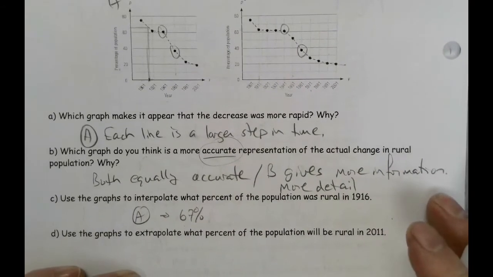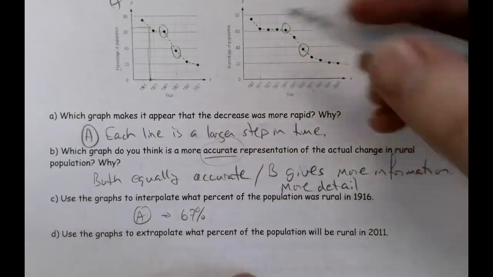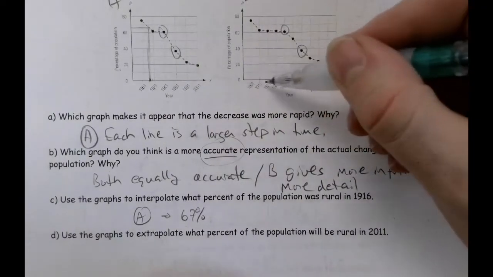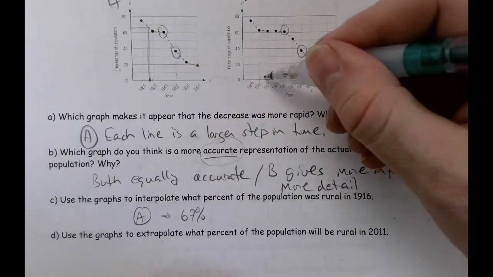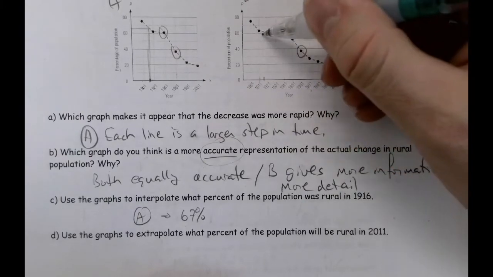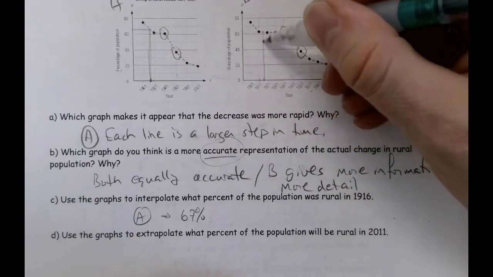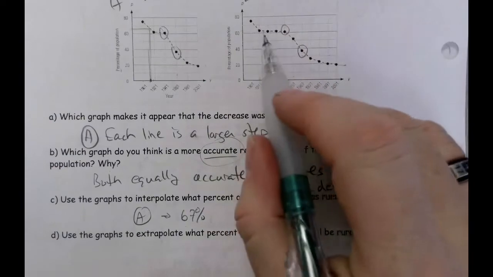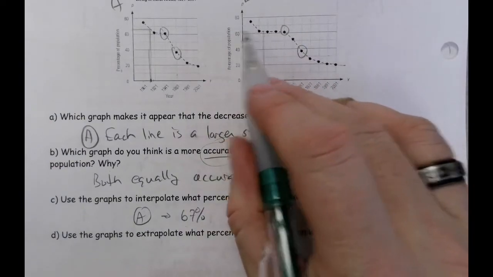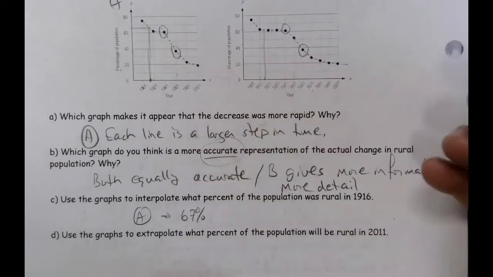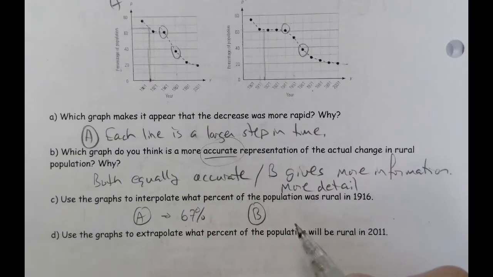Now let's take a look at the second graph. 1901, 1911, so that's going to be about halfway in between here. Go up. Now we come across here, and that looks like it's just a little bit over 60. So from B, that's looking much closer to, let's say, 62%.